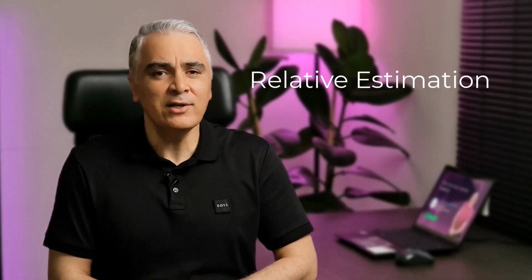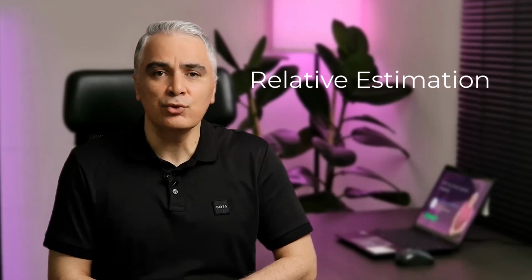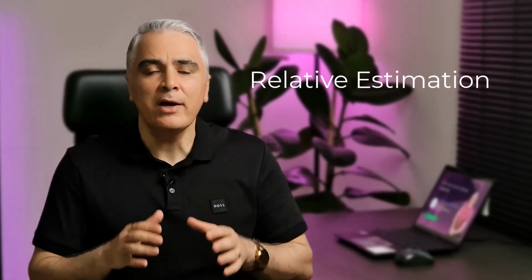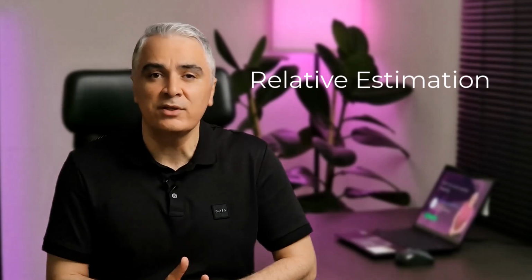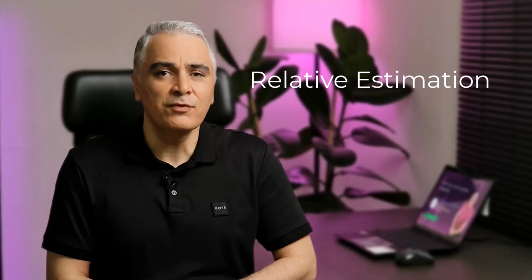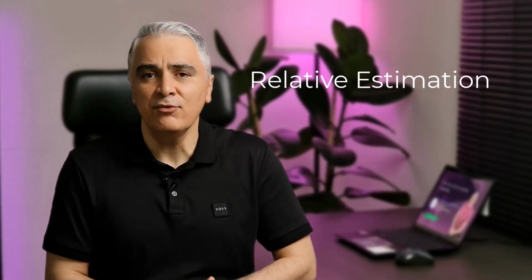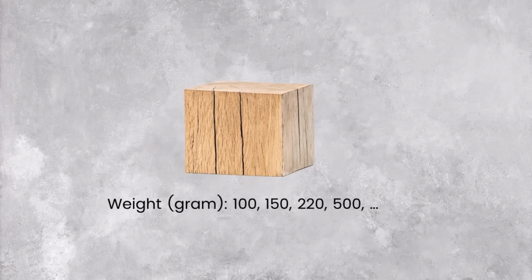To explain relative estimation, let me show you something. Imagine you have a piece of wood. What do you say if I ask you how many grams this piece of wood is? It is obvious that you will guess various numbers like 100 grams, 150, 220, 500, and so on.